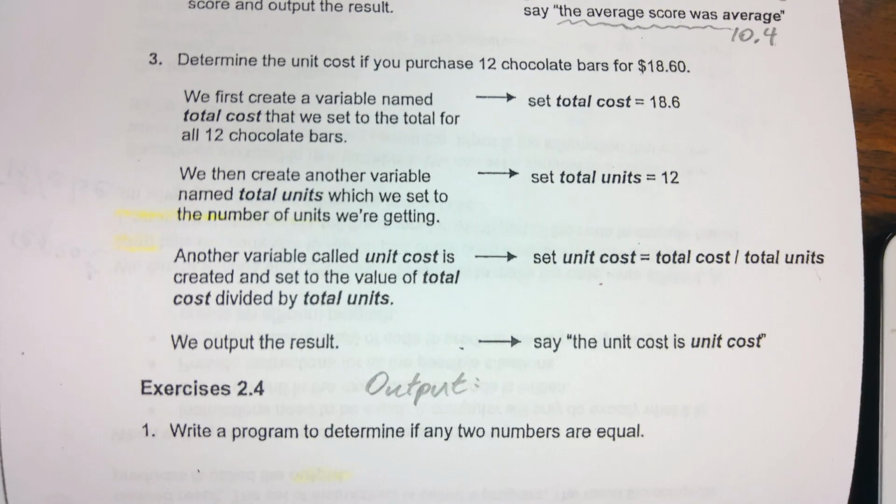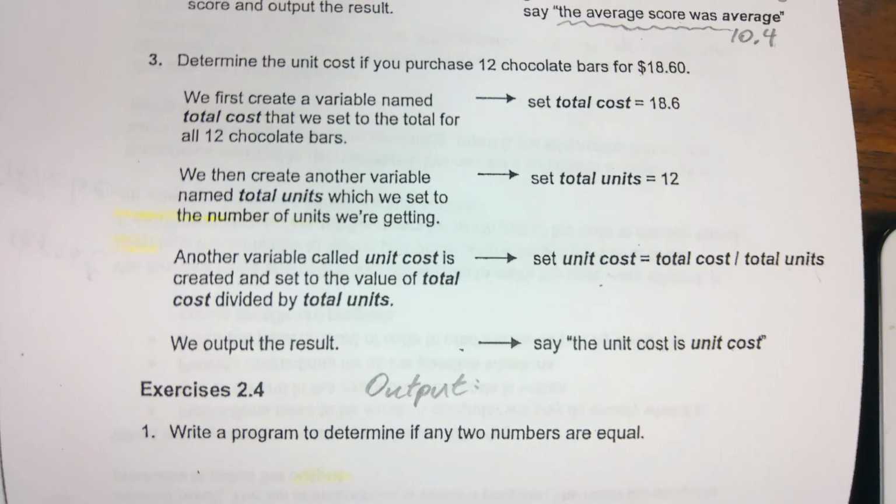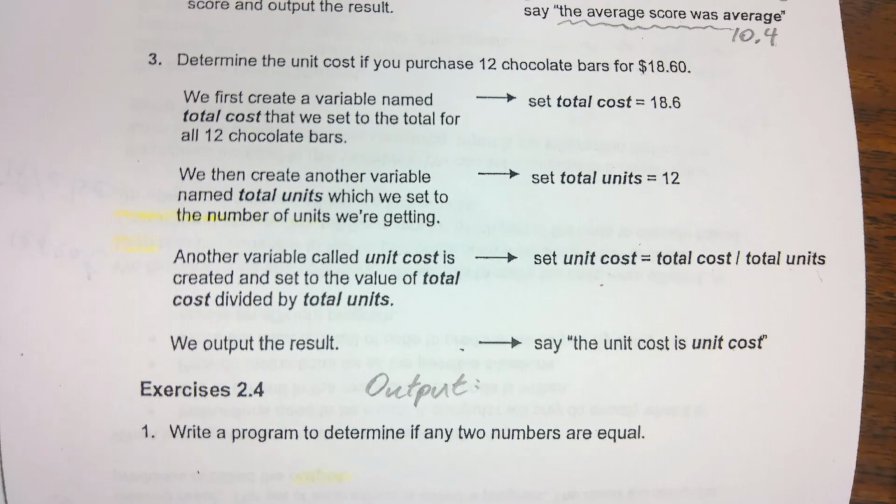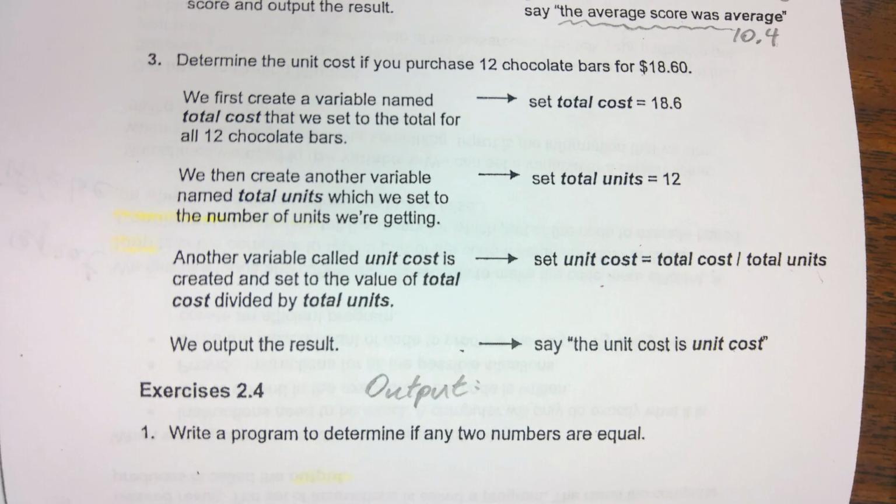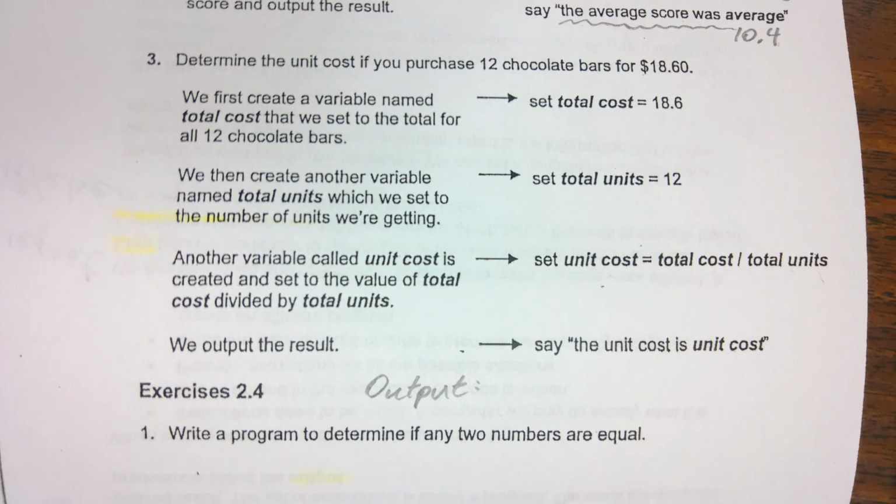So it would be 18.6 divided by 12. Is that my output? No. If I do it on the calculator, the output that comes out, that would be the output. All right. So again, I'm not testing you guys on your calculator skills. I'm testing you guys on your coding understanding.